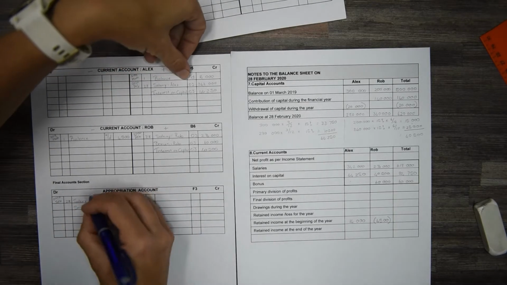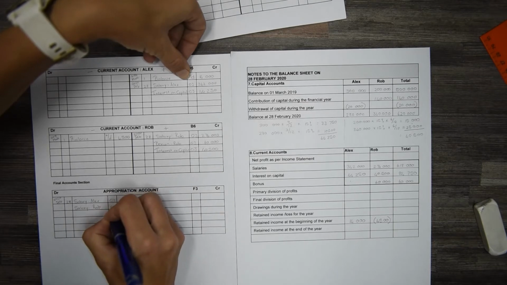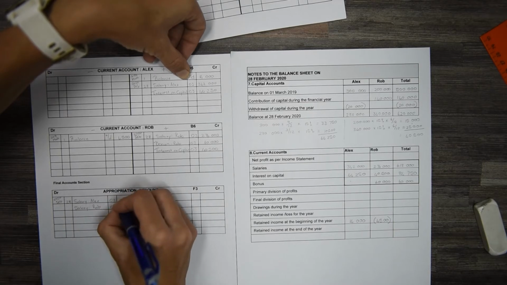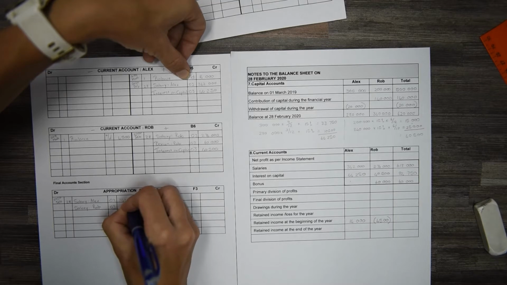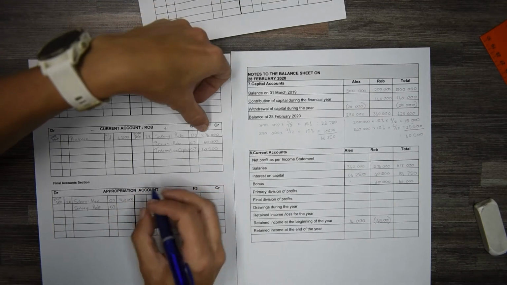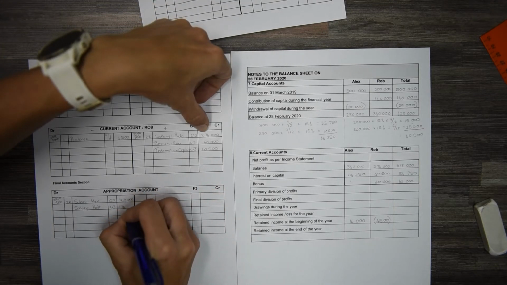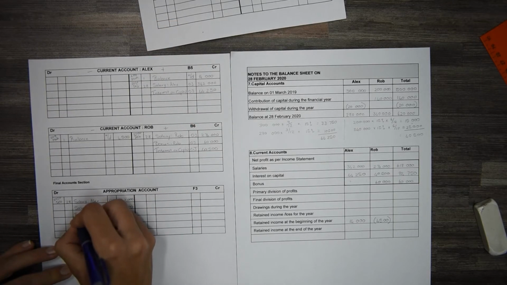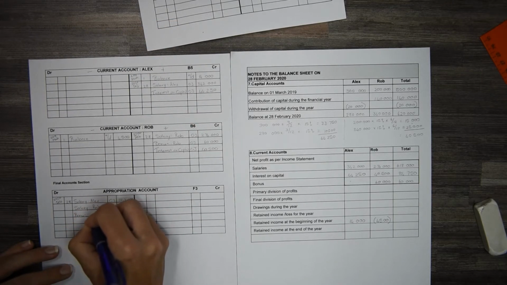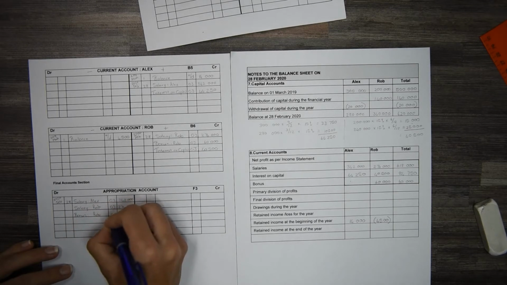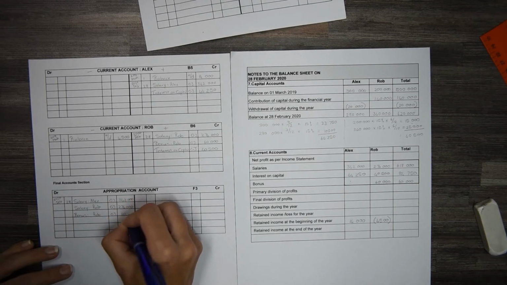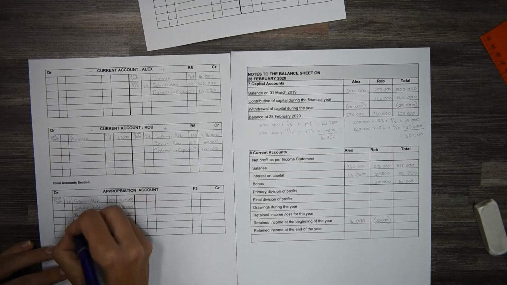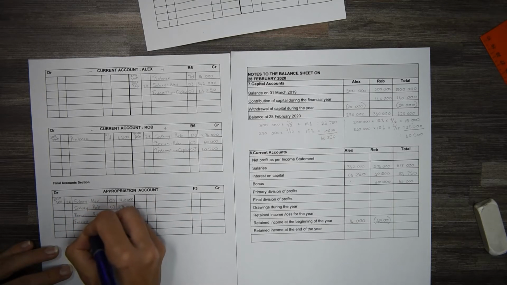All of this happens in the general journal. Alex's salary of 342,000. Rob's salary of 276,000. The bonus of Rob of 60,000. And interest on capital must be added together, it just has one account.